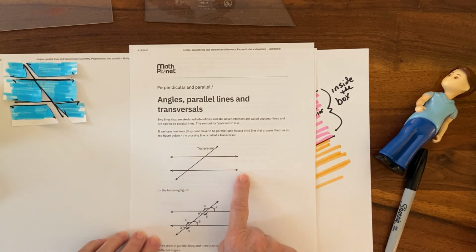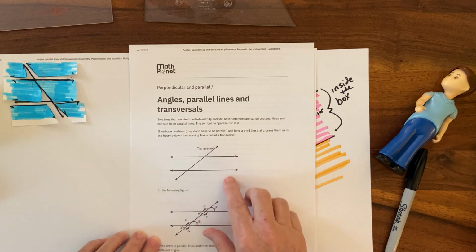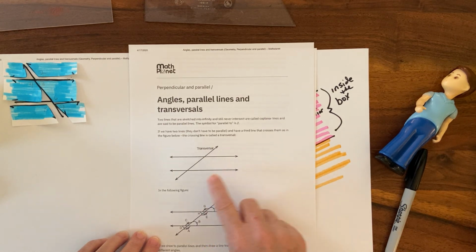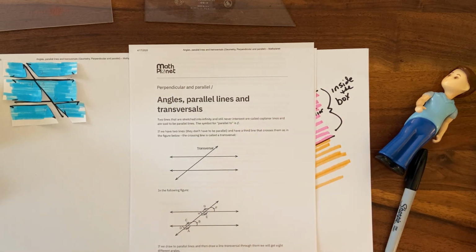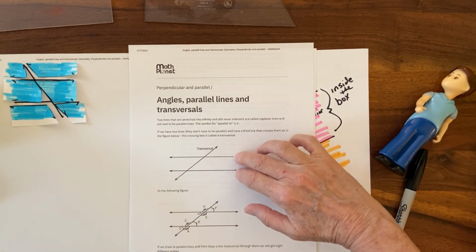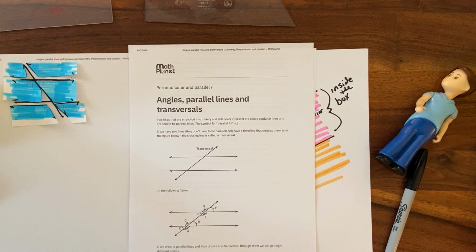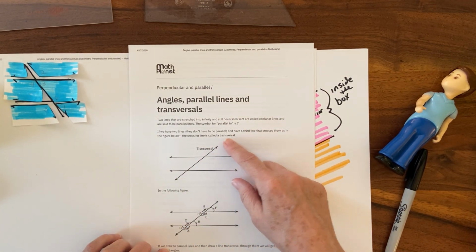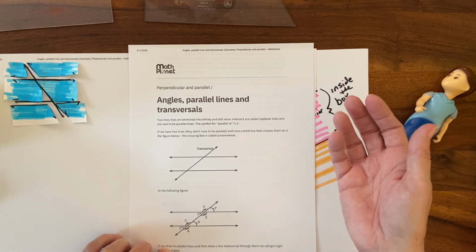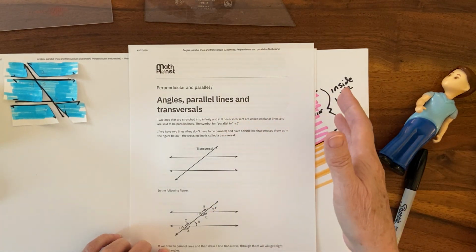So I've got two parallel lines. Now, they don't have to be parallel, but in this case they are. And then they drew a line across, so it crossed both of my sets of parallel lines. That crossing line is called a transversal because it transverses the two lines. So that's what we're going to be dealing with.